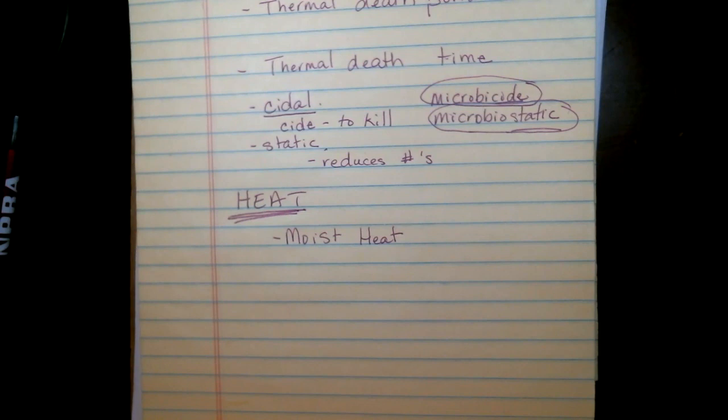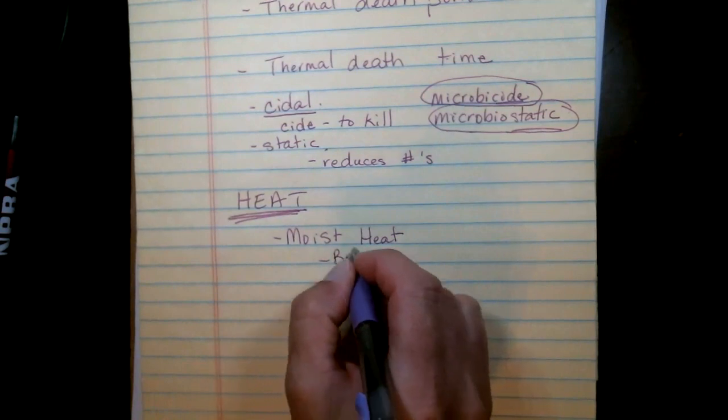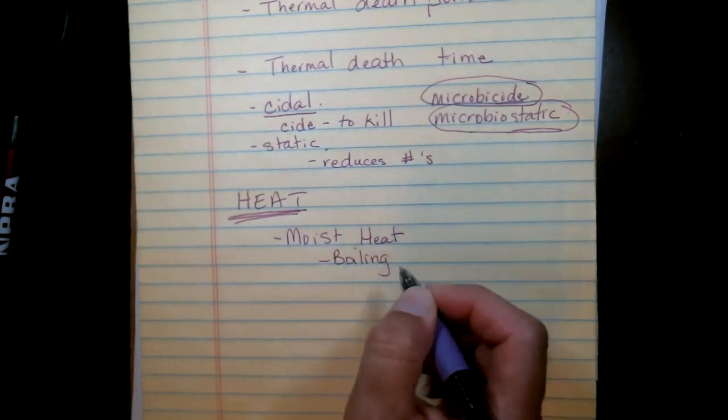Now, water is more effective at conducting heat. It holds it. So therefore, we can kill pathogens at a lower set temperature using moisture. So that's one of our really good ways to be able to reduce the number of pathogens. So the first one we want to consider is boiling. This is a form of moist heat.